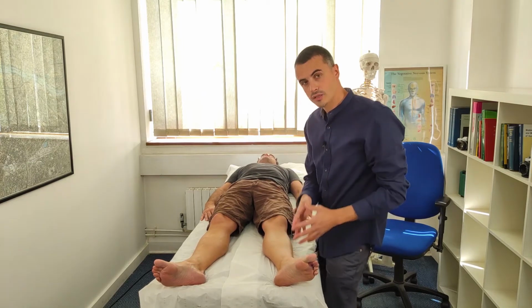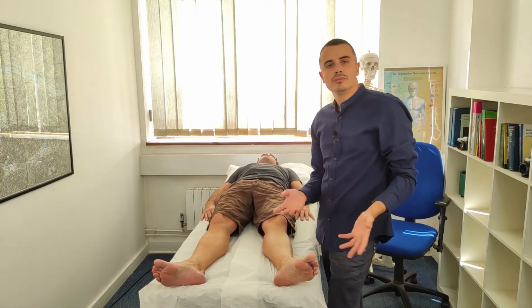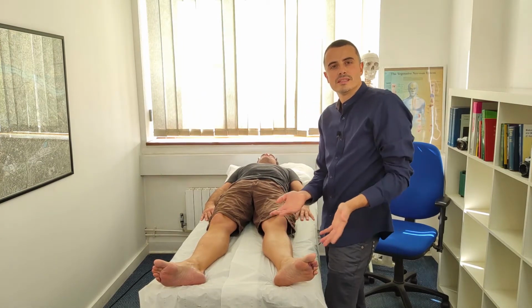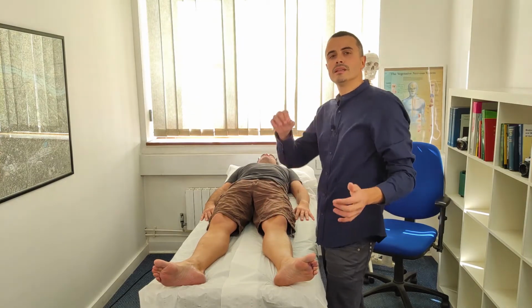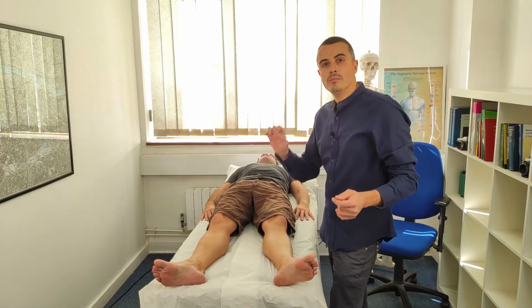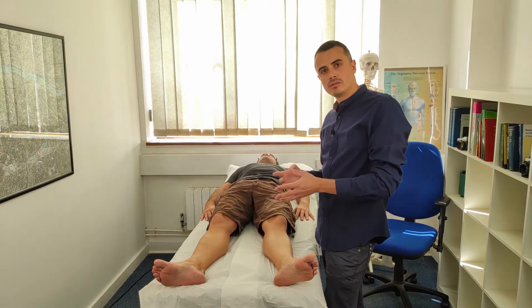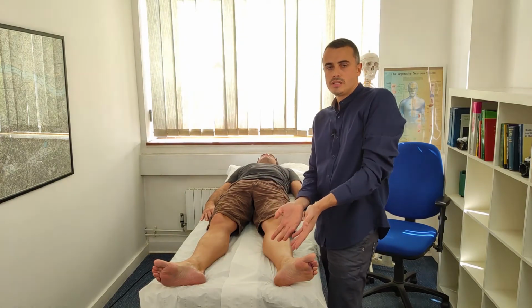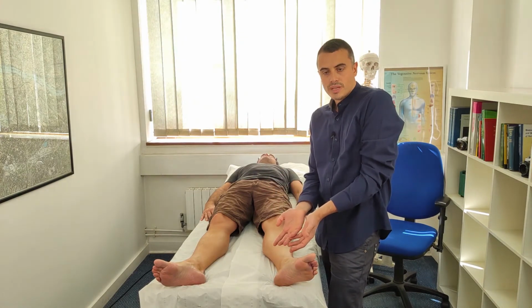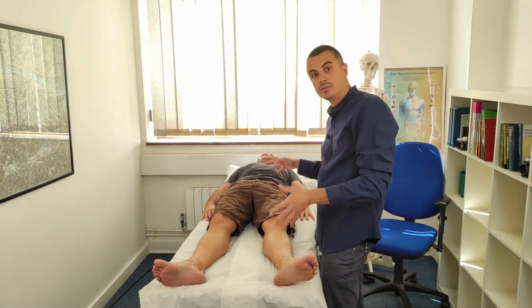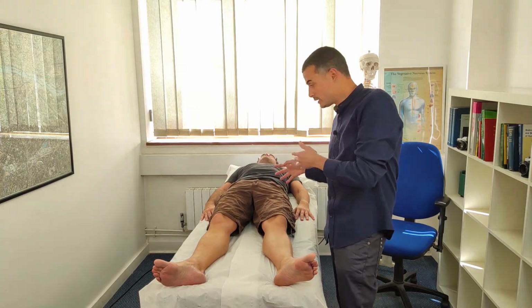Any kind of operation, even if you've been under local anesthesia, the anesthesia doesn't rate how bad the operation is. Okay, so a lot of people think, oh, it was a local anesthesia, so it wasn't a big operation, but it's a trauma, and your body definitely remembers it.